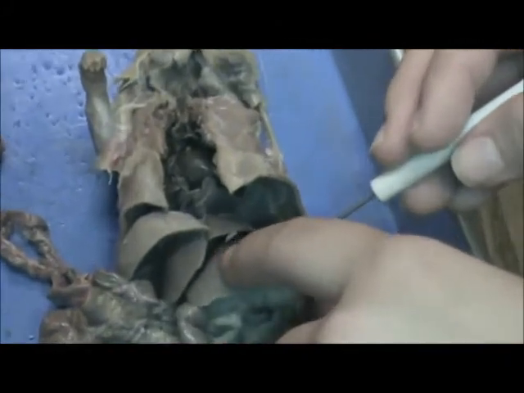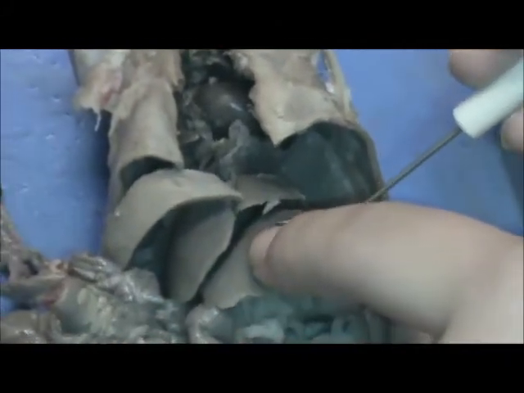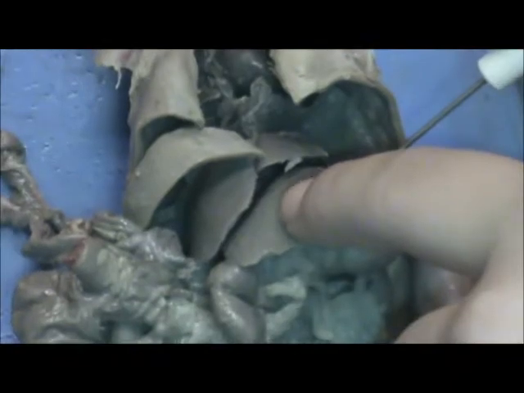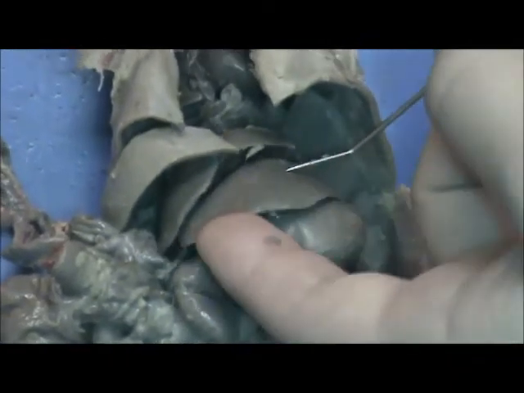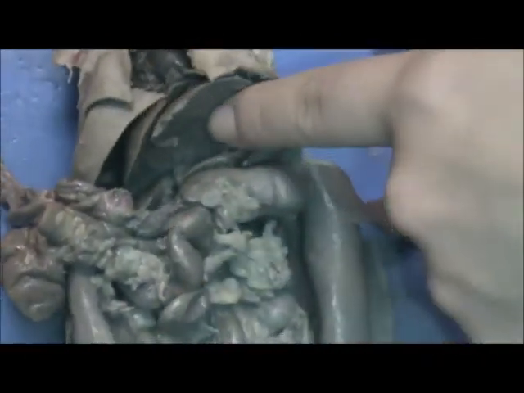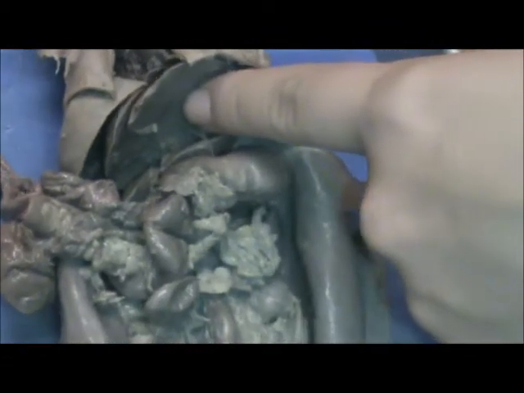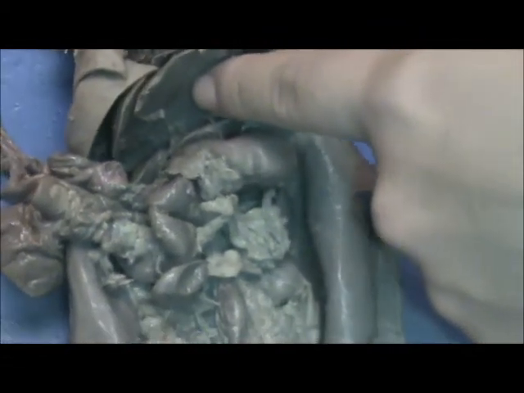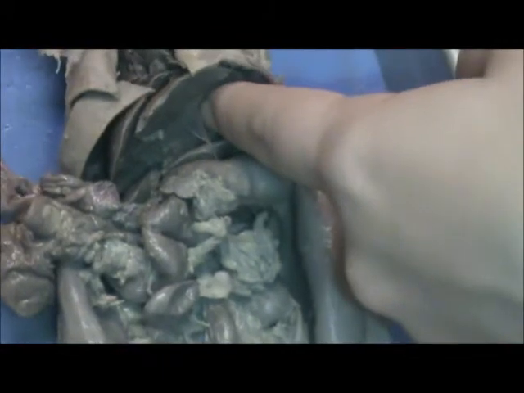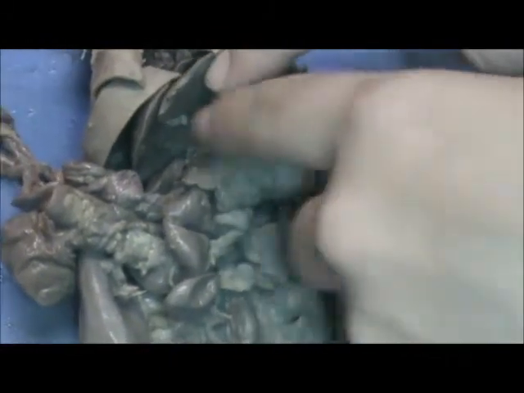Also, we have the liver here. It's a large organ located above the stomach. It filters toxins from the blood and makes bile and some blood proteins. And then we have the pancreas here. It's just kind of like the gooey stuff in here. It's an enzyme-producing gland located below the stomach and above the intestines. Enzymes from the pancreas help in the digestion of carbohydrates, fats, and proteins in the small intestines.